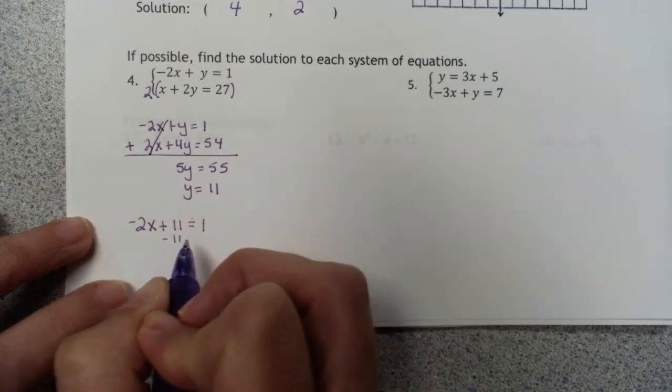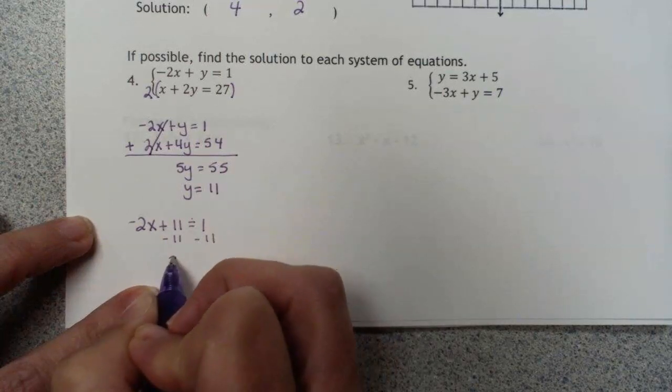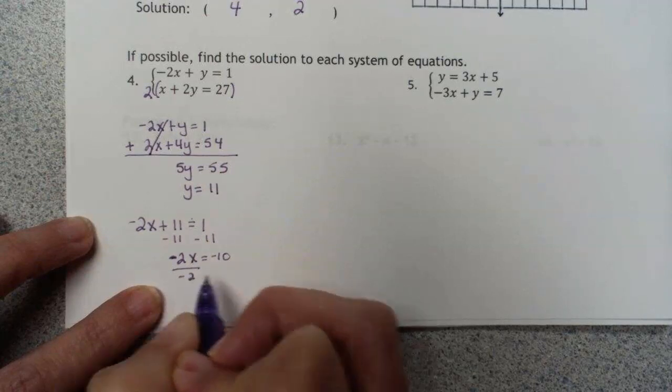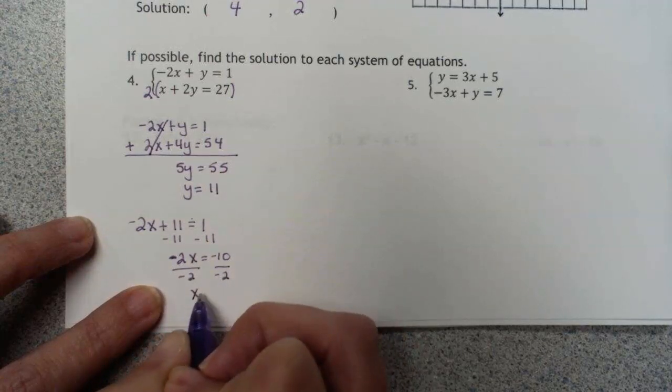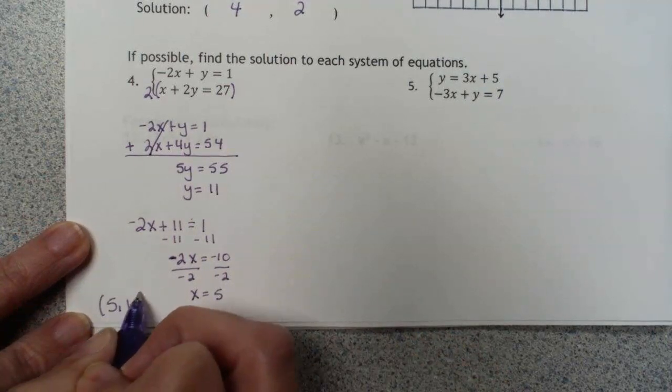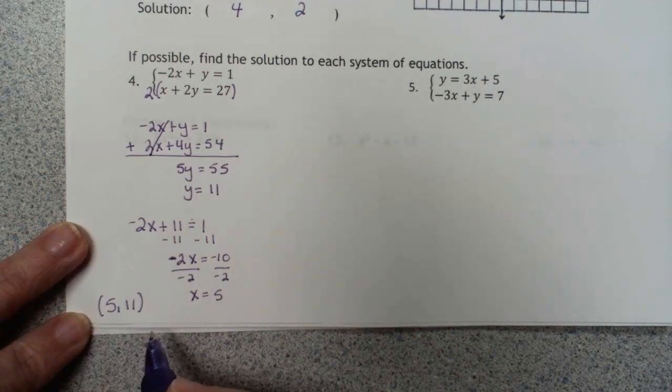And then subtract 11 from both sides. That gives us negative 2x equals negative 10. Divide by negative 2. So x is 5. So they intersect at 5, 11, which would be our solution.